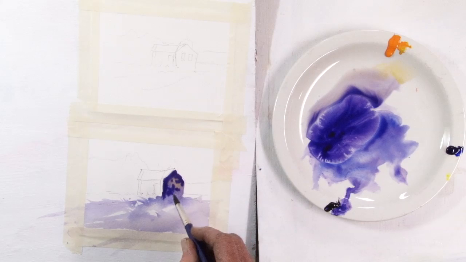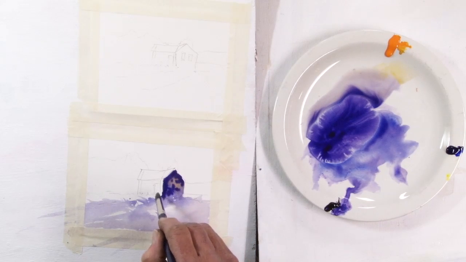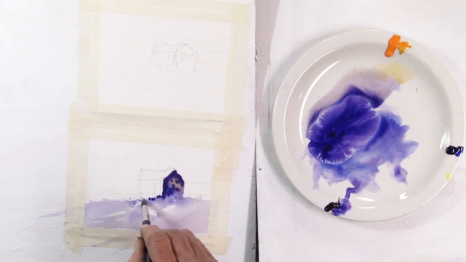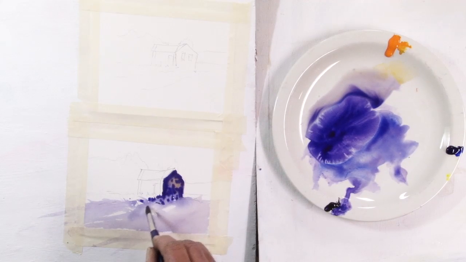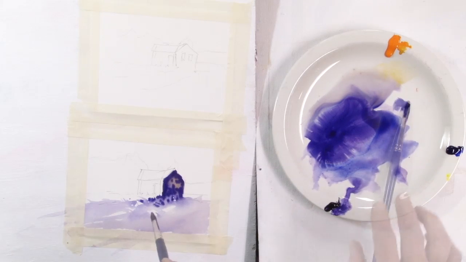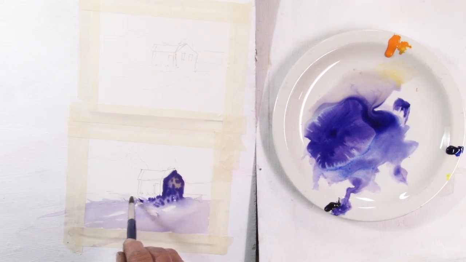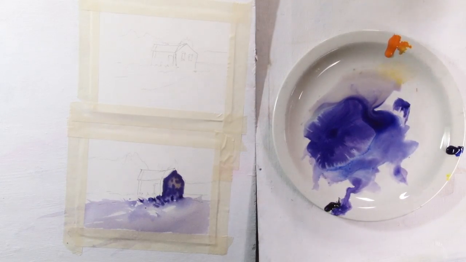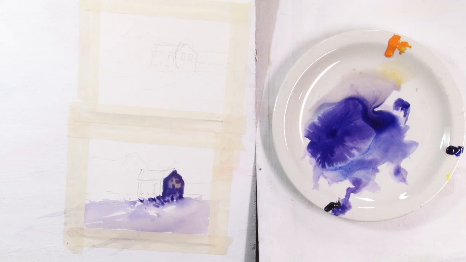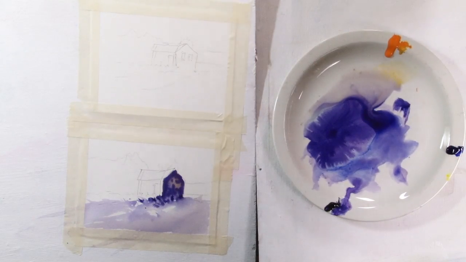And I'm just going to carry this a little bit, so I'll just continue a little bit with some of these details. Okay, so I'm going to leave that. I will be coming back to that. So it's not finished. But it is already a dark value.